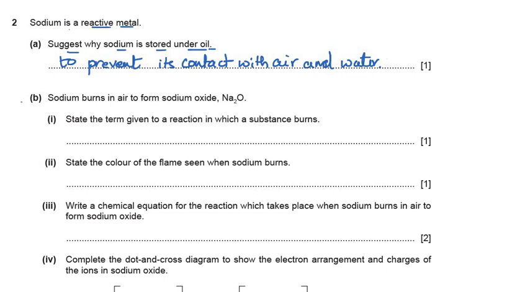So this is how we need to prevent contact with water and air, and that's why we keep it under oil. Okay, the next sub question says sodium burns in air to form sodium oxide, Na2O, and this is the formula. State the term given to a reaction in which a substance burns. Now a burning reaction is simply combustion. A combustion reaction is the burning reaction. State the color of the flame seen when sodium burns. Now we know that when sodium burns, the color of the flame is yellow. If you don't know, you need to remember that yellow is the flame color produced when sodium burns.